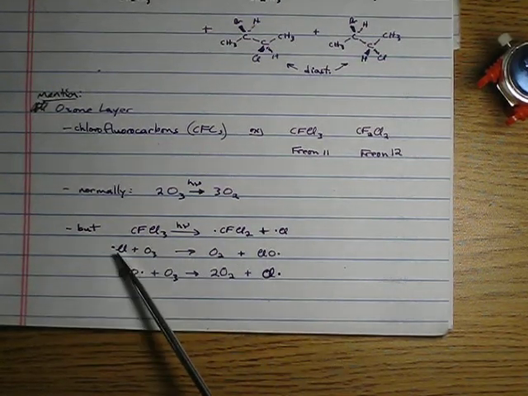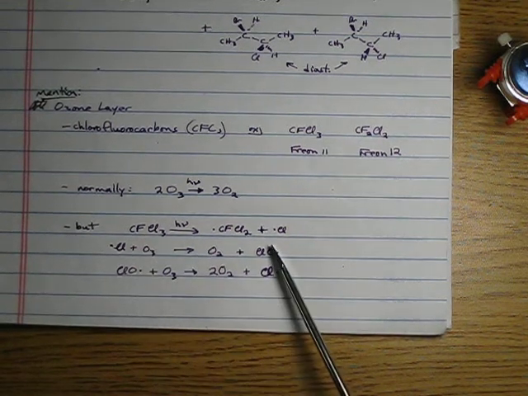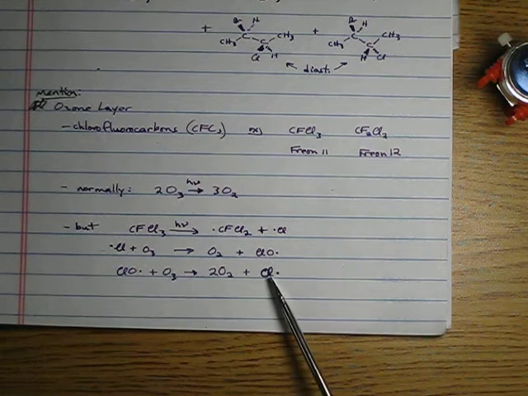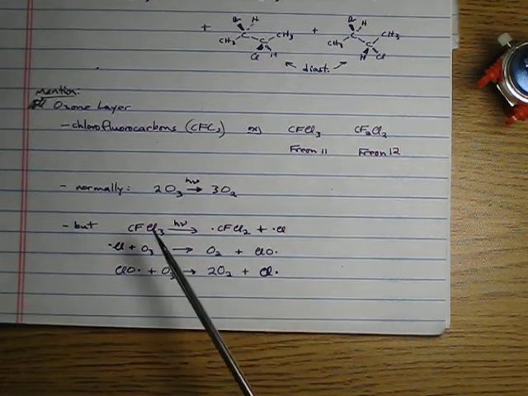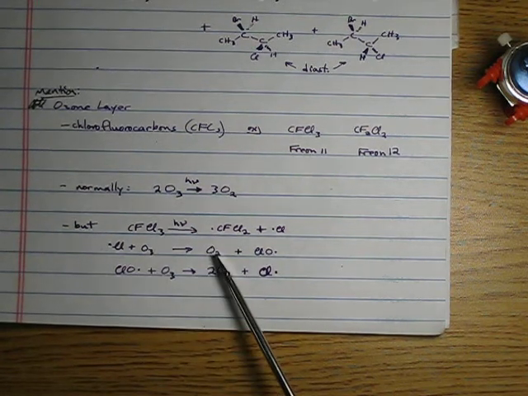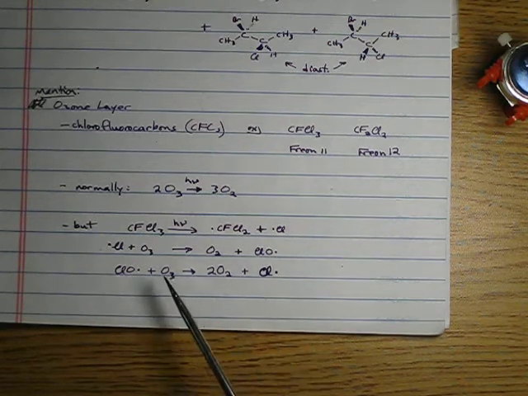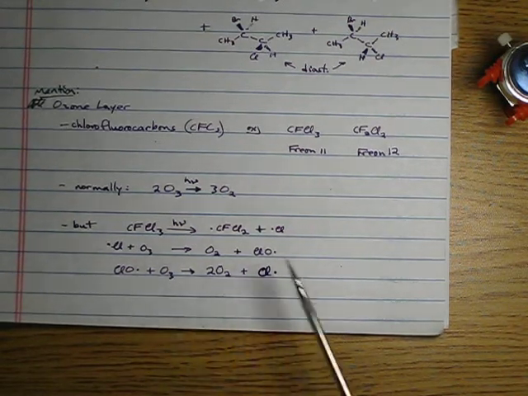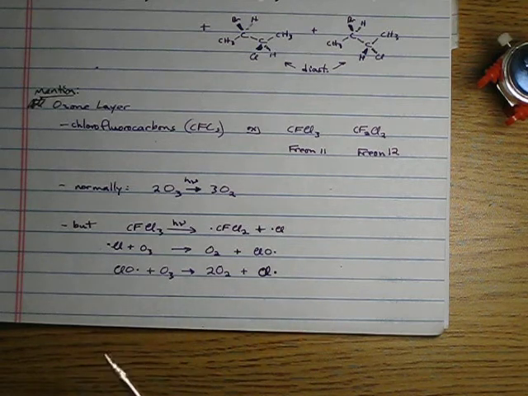Then we have a chlorine dot that we start at this step, makes this reactive intermediate, which reacts with another ozone to generate our initial radical again. So what's this chlorine dot going to do? Oh, it's going to react with another ozone, which will convert it to an O2 and a ClO•. That ClO• will react with another ozone to make two O2s and a Cl•, which will react with... these are its propagation steps. All right.